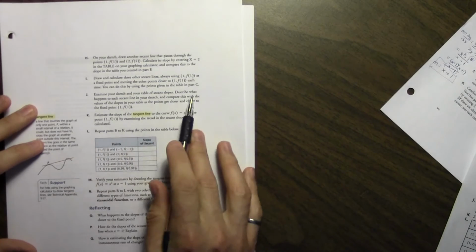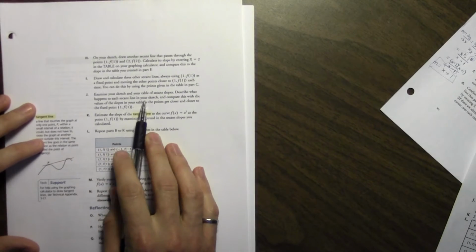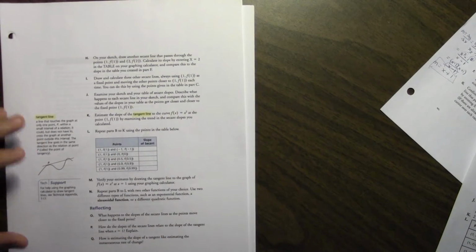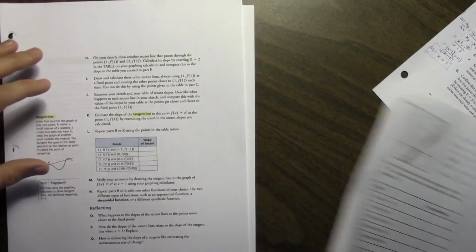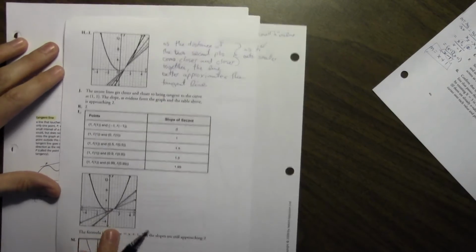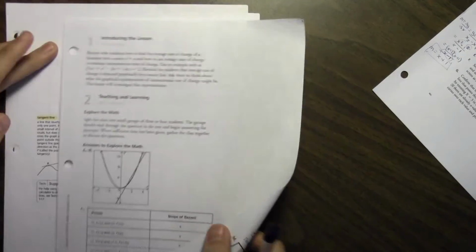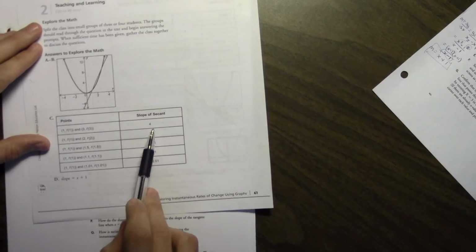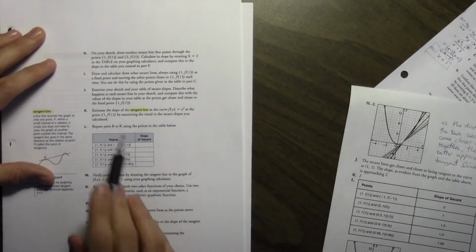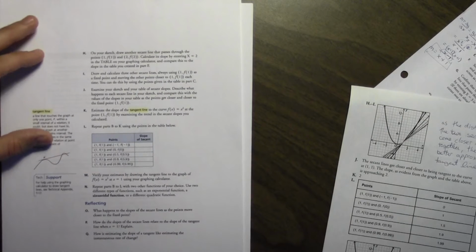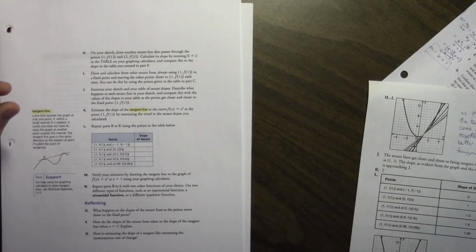Okay, examine your sketch. Describe what happens to each secant line in your sketch and compare this with the values of the slopes in your table. So I think we've done that, right? So we're seeing that the slopes get less and less. We see that it goes 4, 3, 2, and 2.01. Estimate the slope of the tangent to the curve f of x equals x squared.